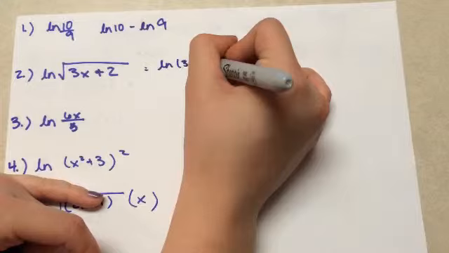When we're looking at x times the natural log of x, we have x and the derivative of x, which is 1, and we have the natural log of x. And the derivative of the natural log of x is 1 over x. So now when we put these together, we have the natural log of x plus x times 1 over x. So this is just equal to the natural log of x plus 1.